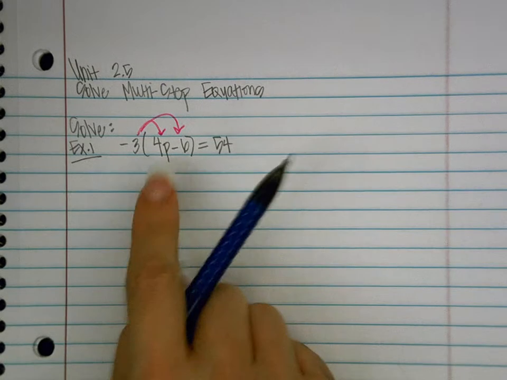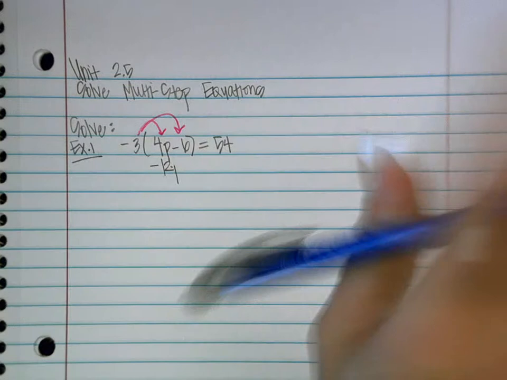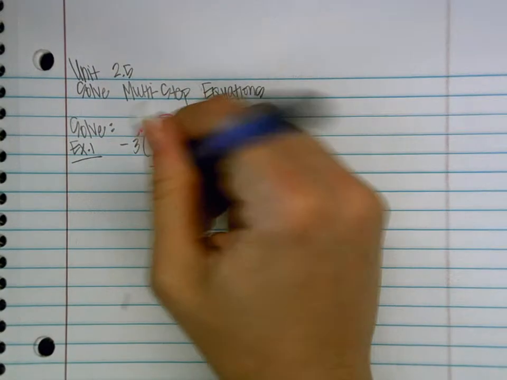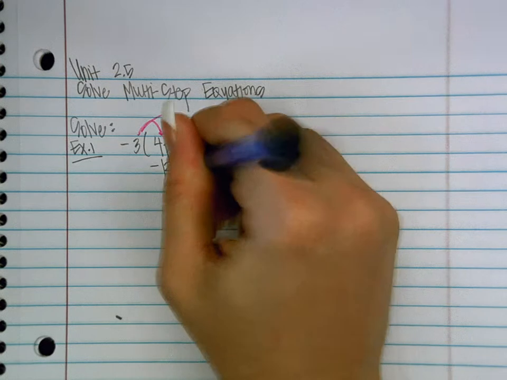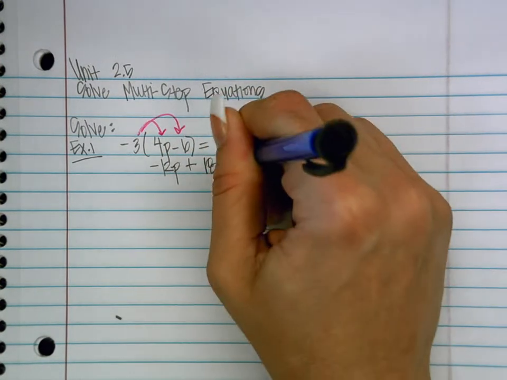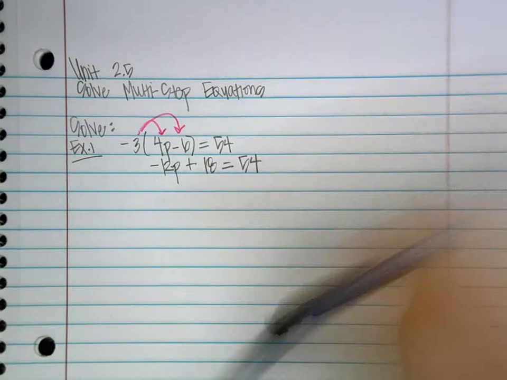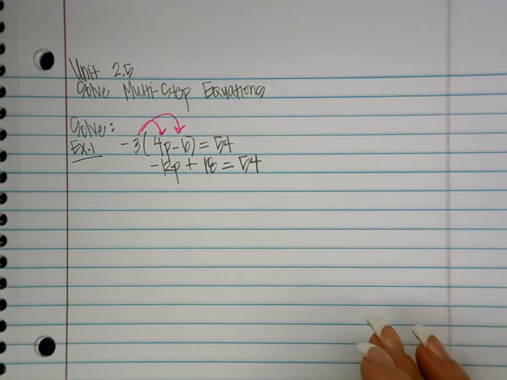So -3 times 4p would give you -12p. -3 times -6 gives you what? Positive 18. So -12p plus 18 equals 54.